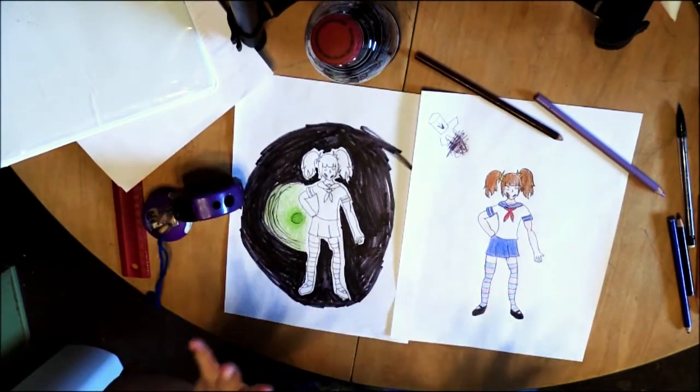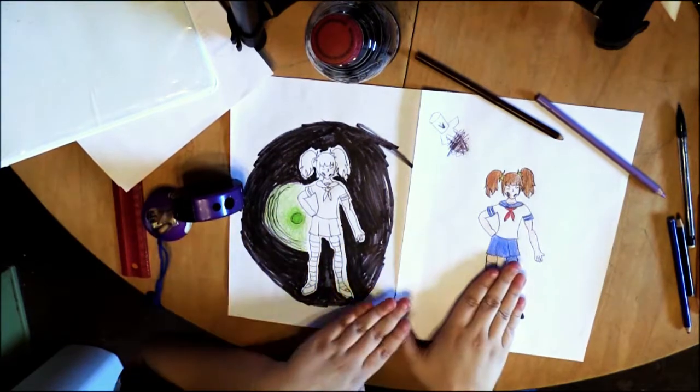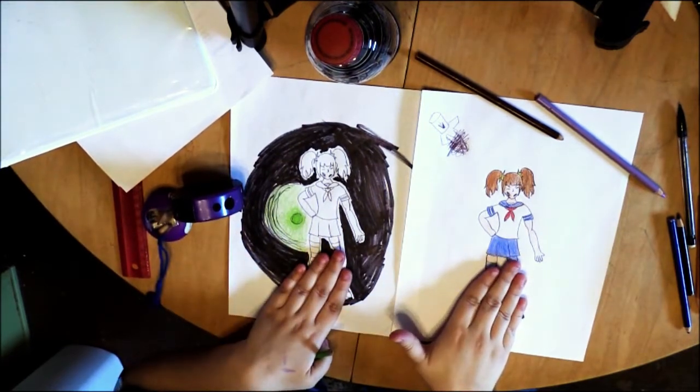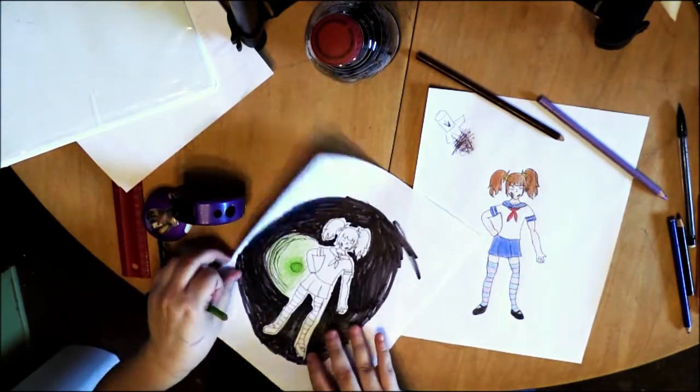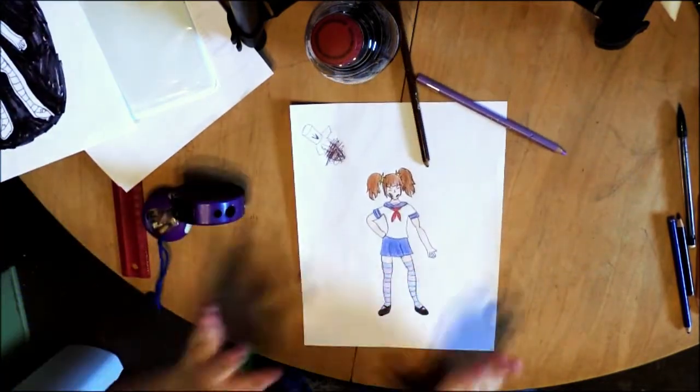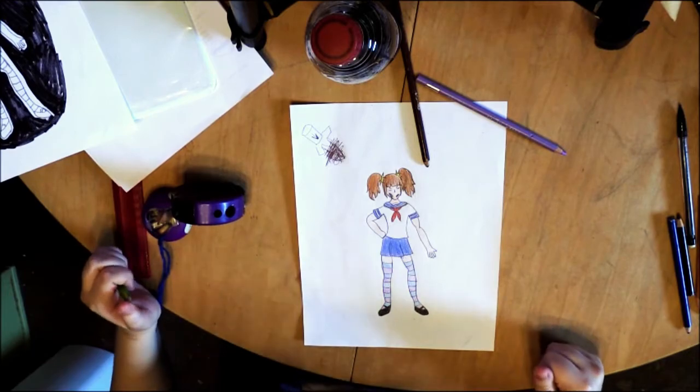You can see that I've got two drawings here. I've got one with color and one without, and I will be explaining why in a bit, but let's start with the one with color and start figuring out how to deal with this beautiful Frisk right here.